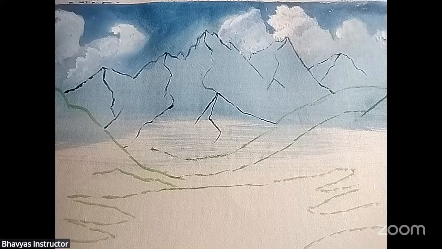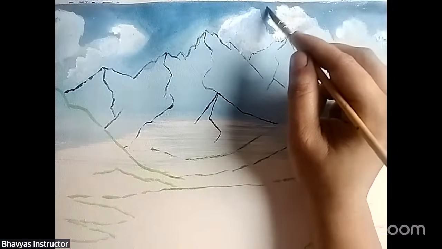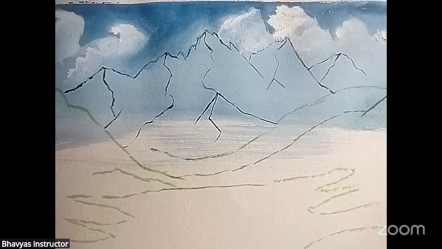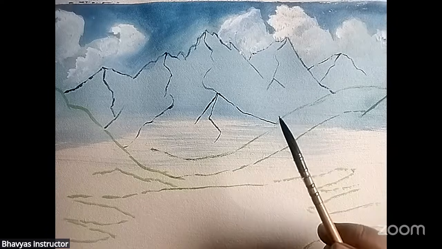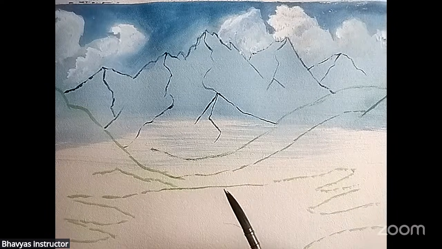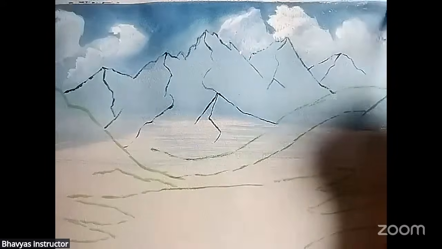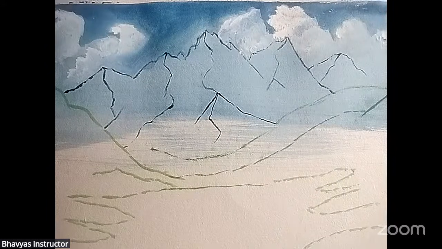Now the cloud part and the cloud study is done. Now we will move to the next step where we'll see the mountains: how to paint mountains and what colors we are going to use.